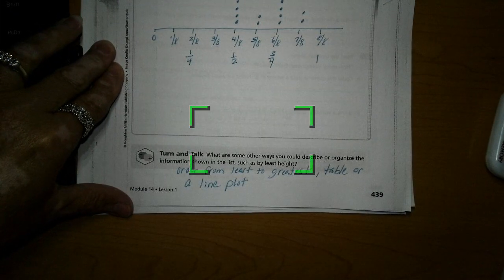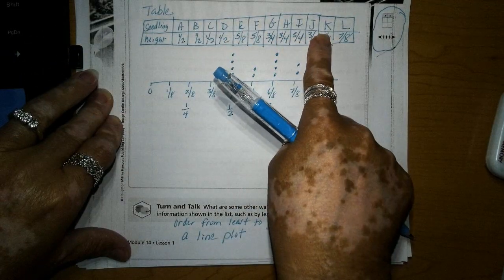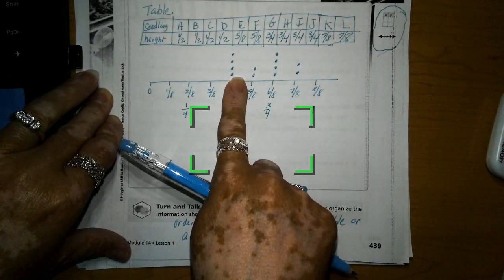How did we do all 3? I don't see all 3. We ordered it from least to greatest, right? We did a table, and we did a line plot.